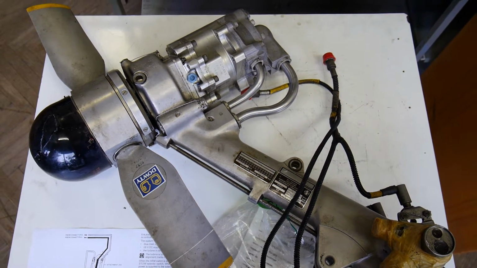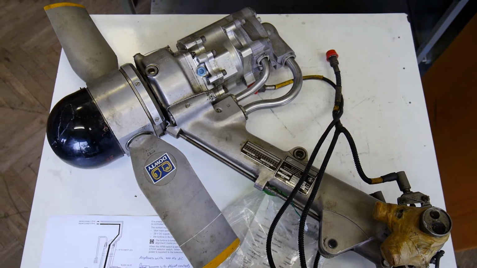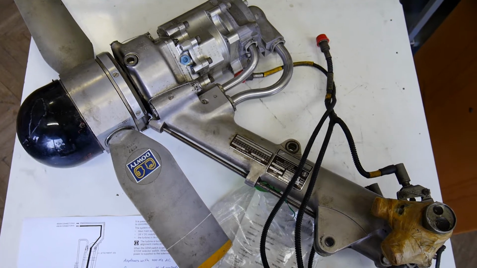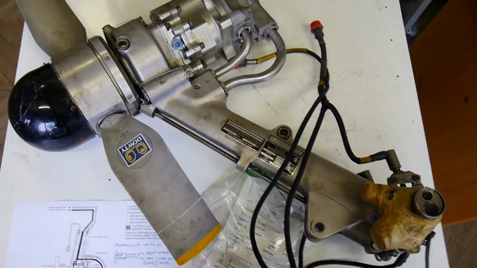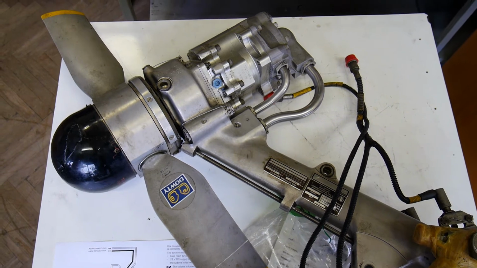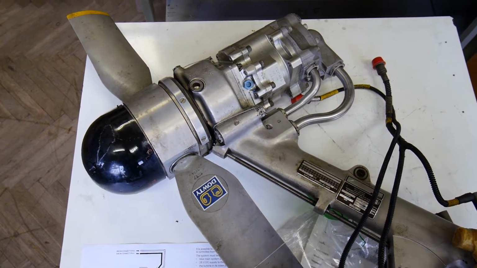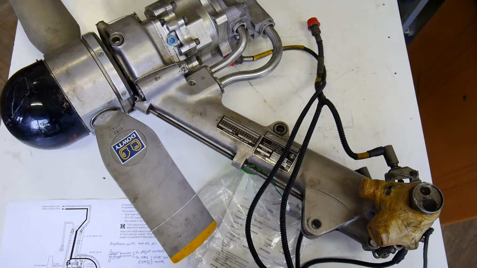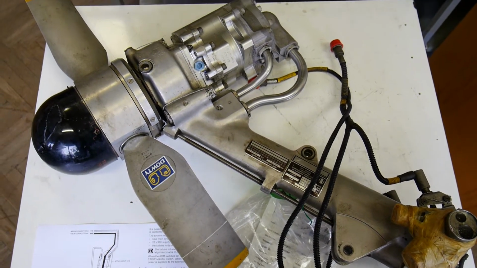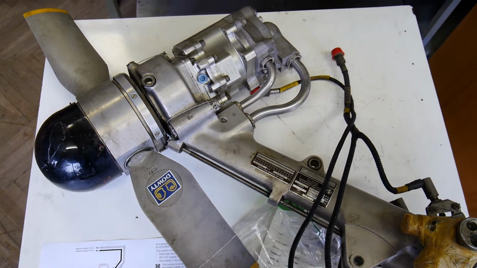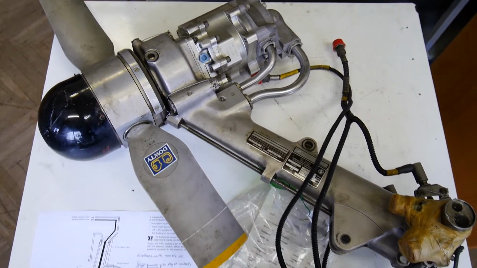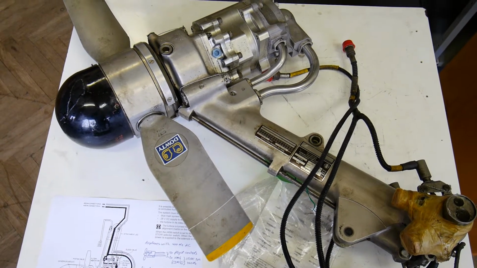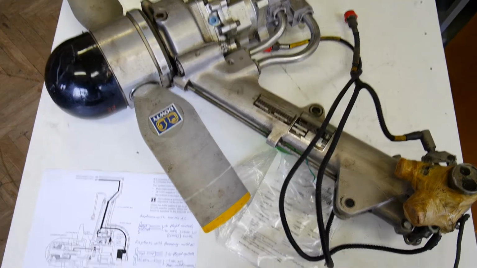Today we will take a look at the Ram Air Turbine, RAT. This is a fully self-contained Ram Air Turbine. It is necessary to produce emergency power in case of total loss of electrical or hydraulic power. Actually, the RAT can be of two types, depending on the type of electric power of the airplane.